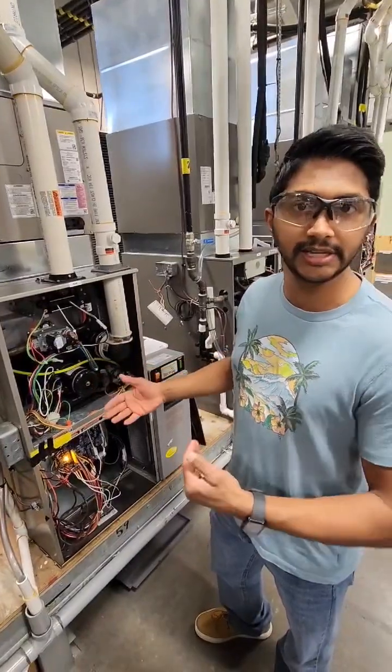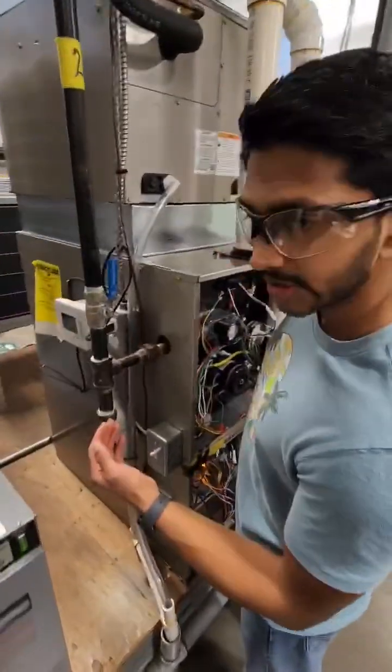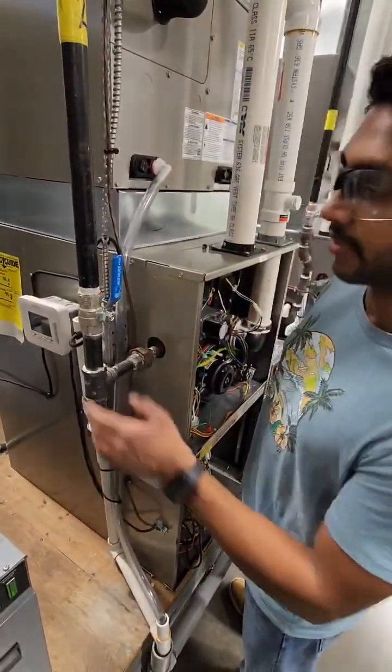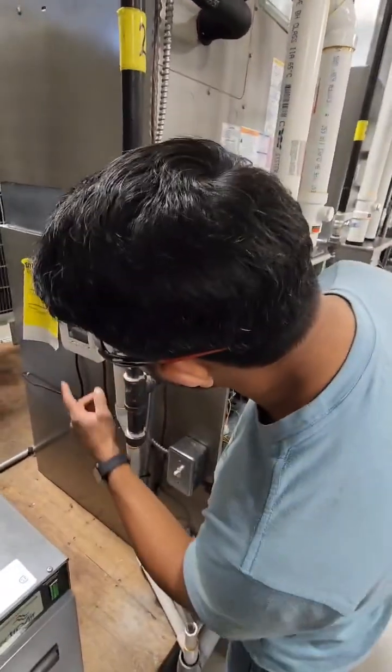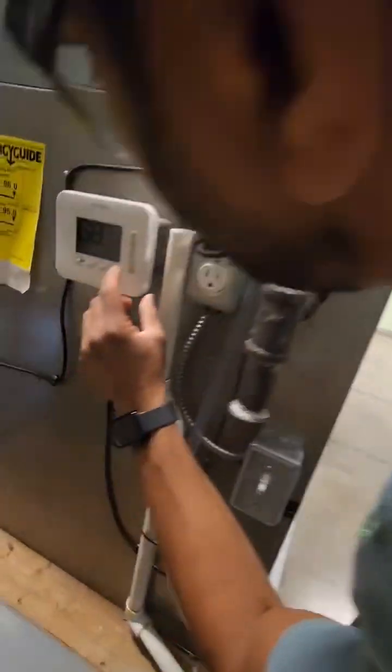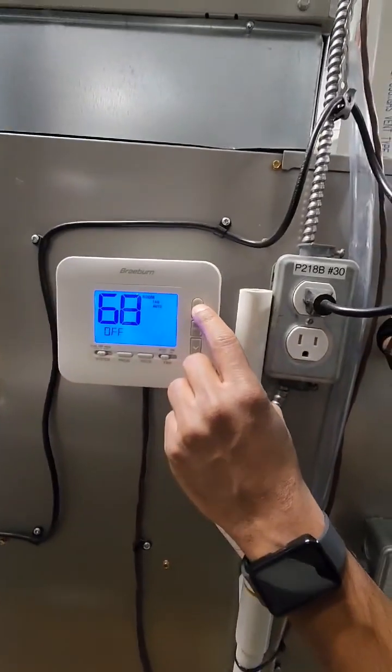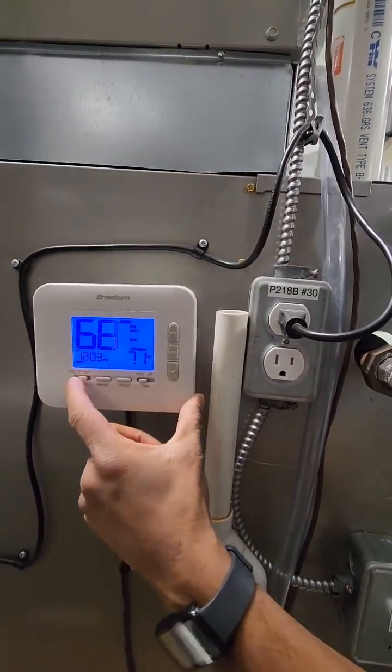Okay, just to build on what Noah was saying about the sequence of operations, we're actually going to fire up the furnace now so you can see it happening in real time. So the first step is we're going to make sure that our power is on and that our gas is flowing. The next step will be we're going to go to the thermostat and we're going to call for heat. So set it to heat mode.